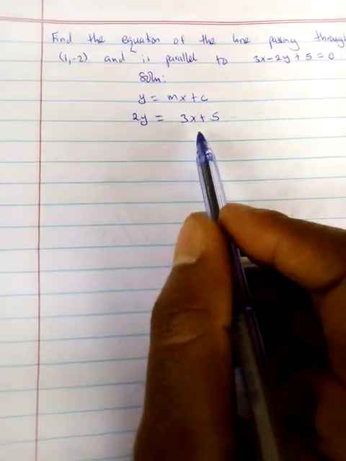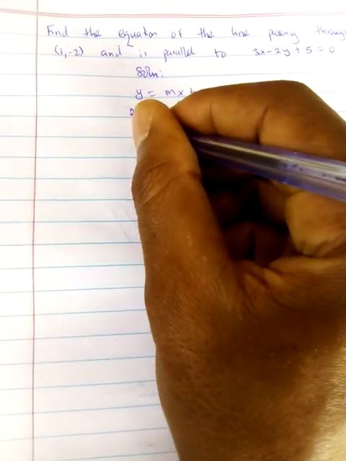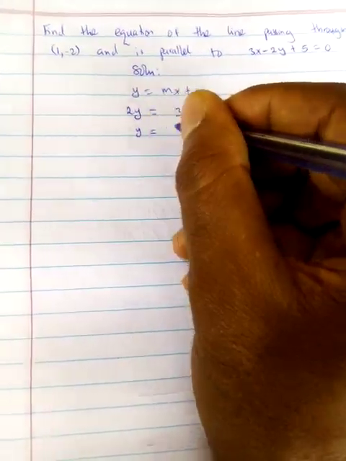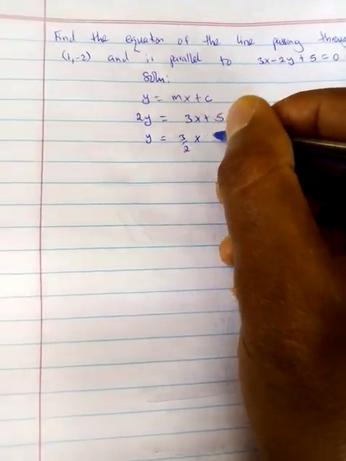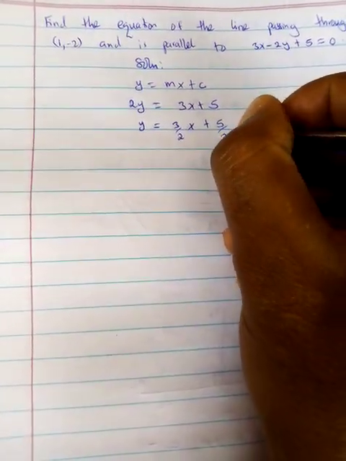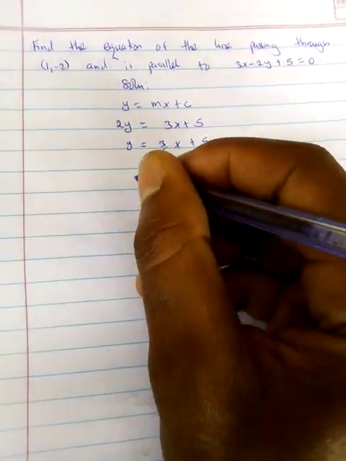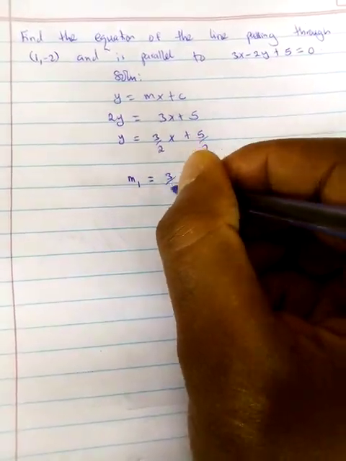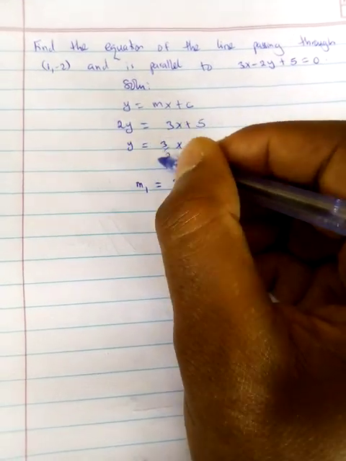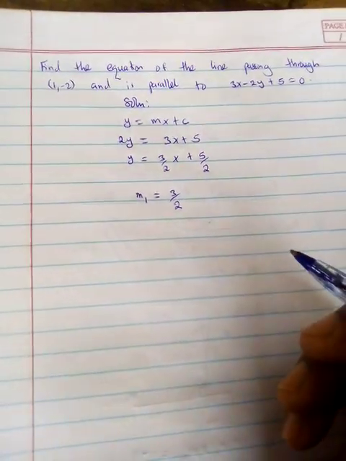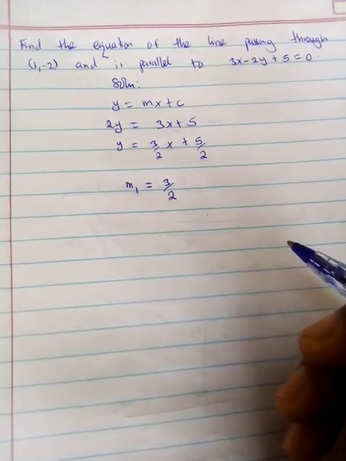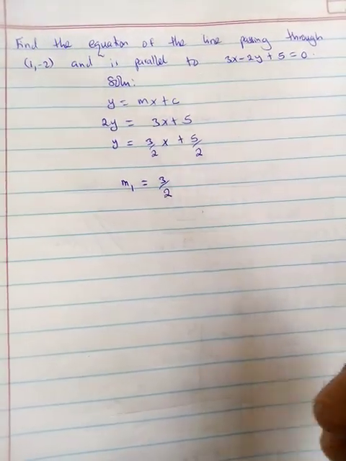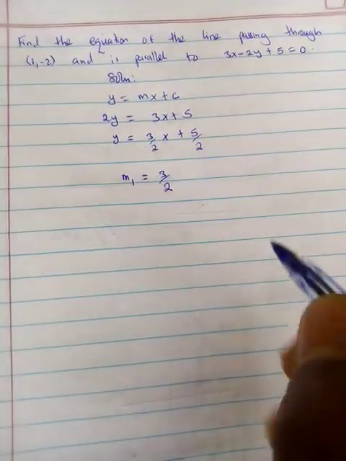I can divide throughout by 2, everything by 2. My y will equal 3 over 2 x plus 5 over 2, such that my gradient, if I call it m1, will equal 3 over 2. The gradient, which is the coefficient of x, is 3 over 2. But they want us to find the equation of the line passing through the other point and is parallel.